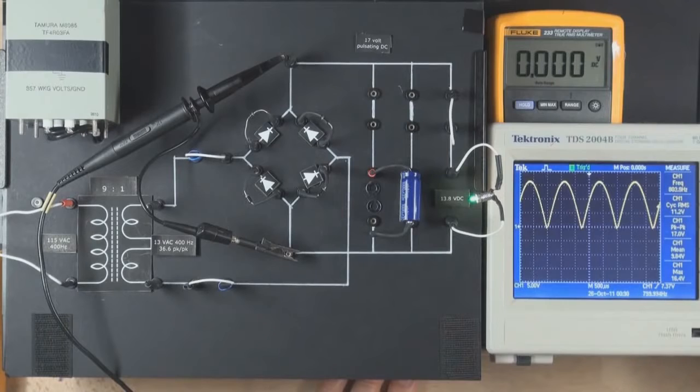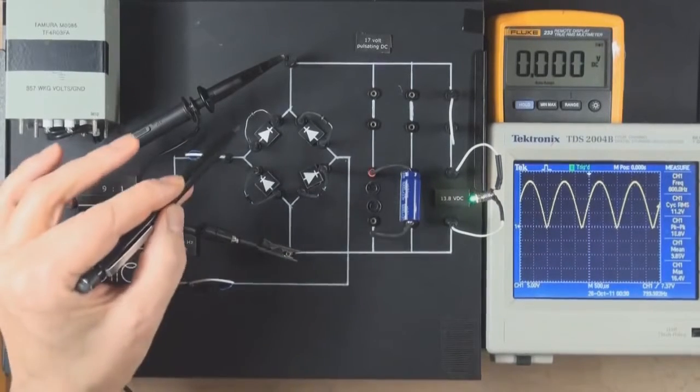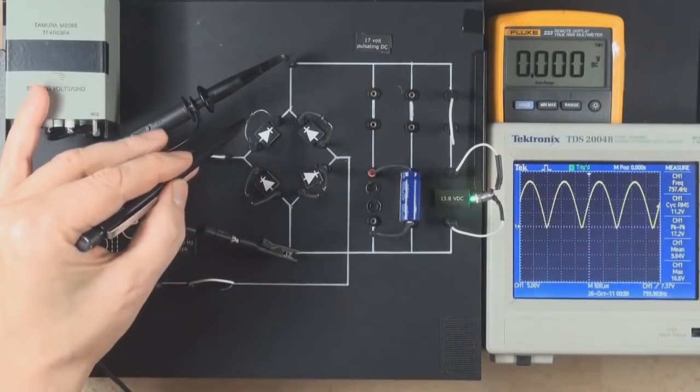Another important thing to note is that the peak value, now there is no peak to peak here. Here's 0, here's the peak. The peak value has decreased. You remember when it was coming out of the secondary, I told you that the peak value was roughly 18.2. Now you see the peak value is about 17 volts. So we've lost 1.2 volts somewhere. I'll explain that again on the diagram when I bring it out in a couple minutes.